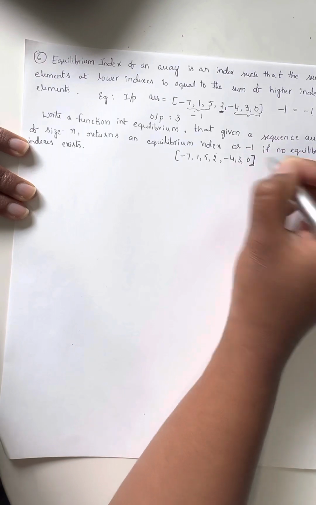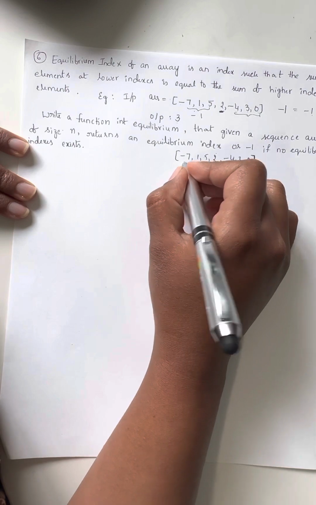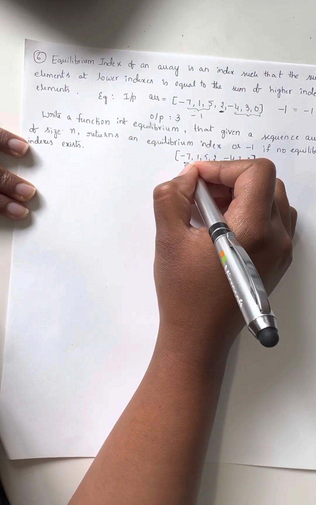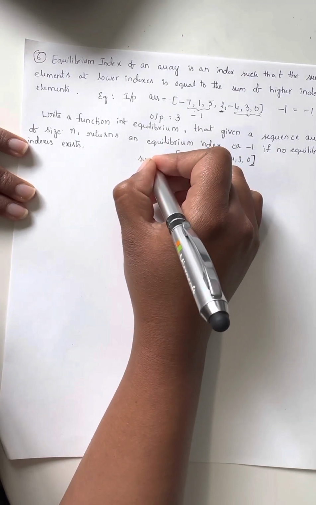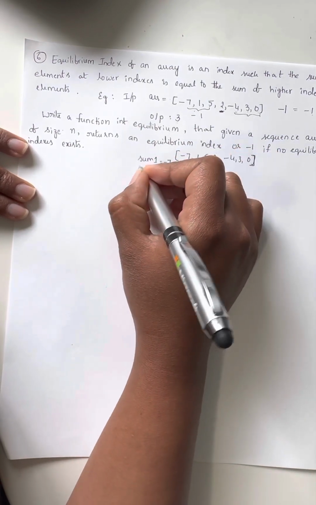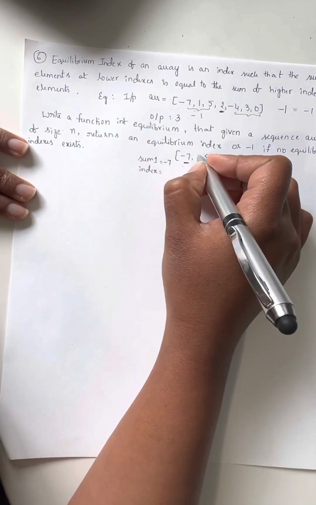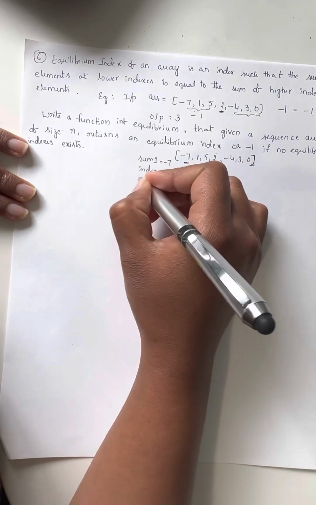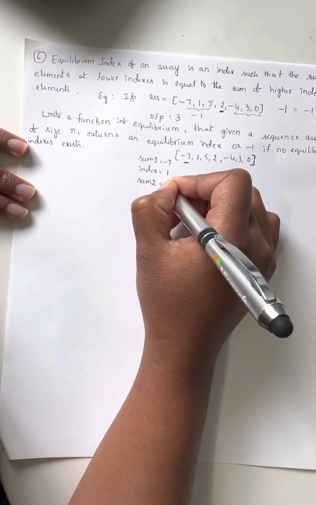To solve this problem, I am going to assume the first element at index 0 as sum1, and I am going to assume an index, which should be 1, index 1, and I'm going to take another variable as sum2.